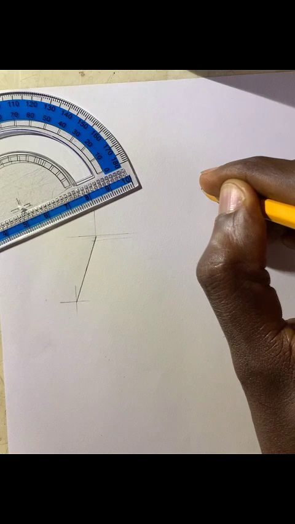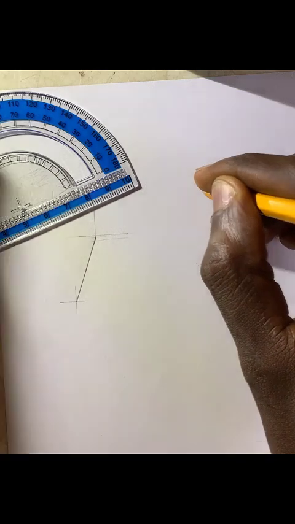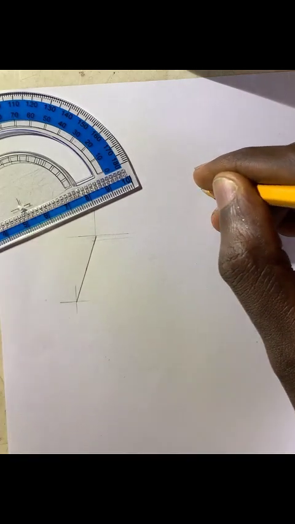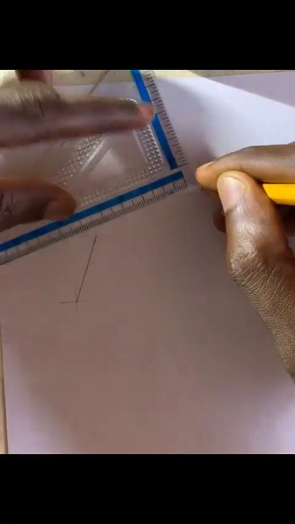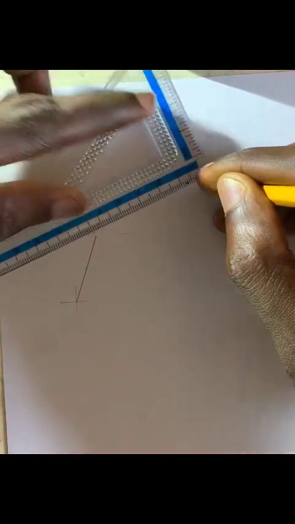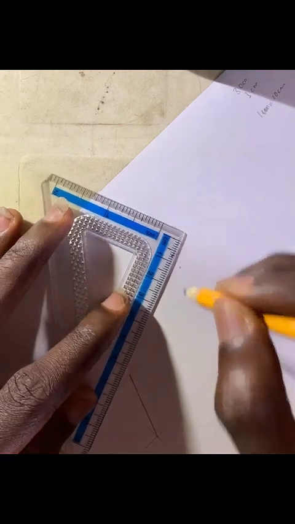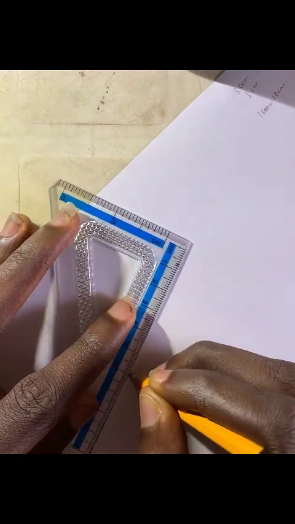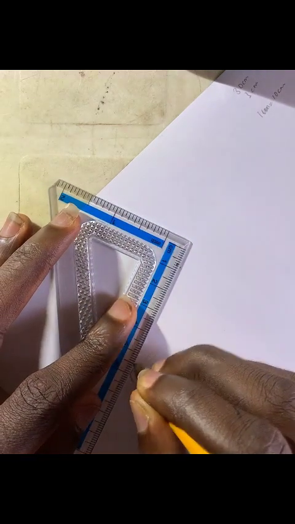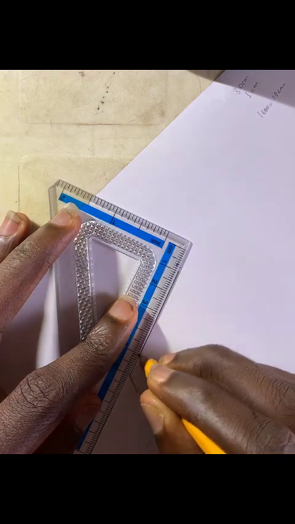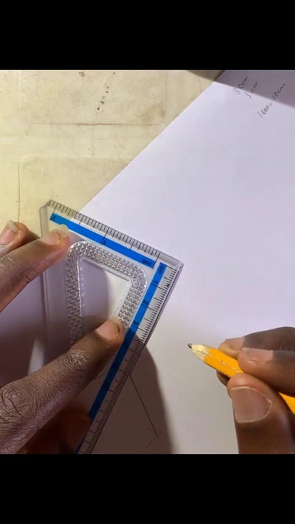And the length of AB is 50. So I'm drawing 5. So that is from here. Let me take it from 6 to 1. Here, this 5. So if I look at it, well, that's 5.